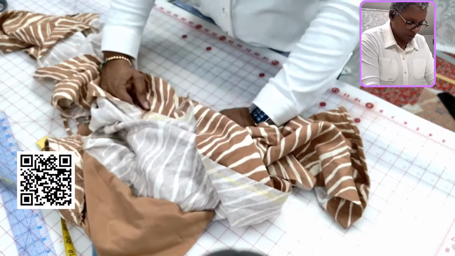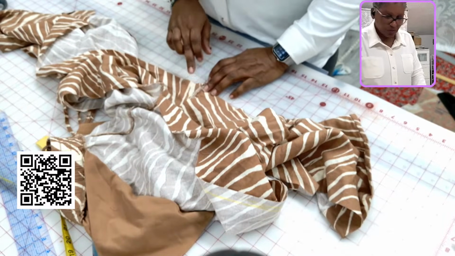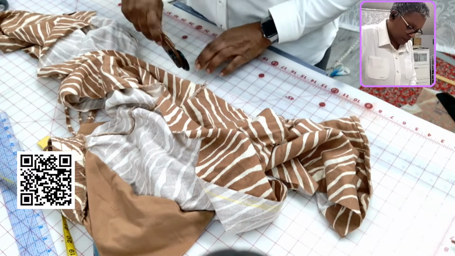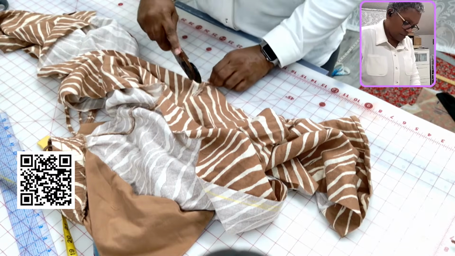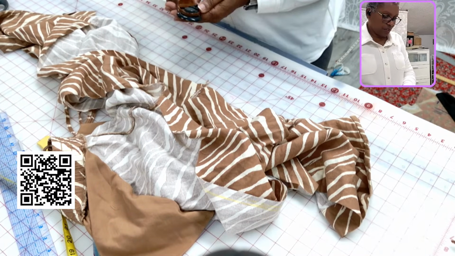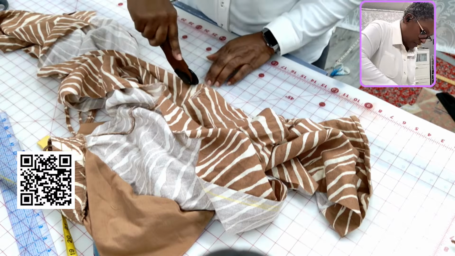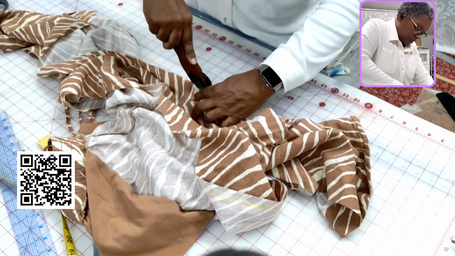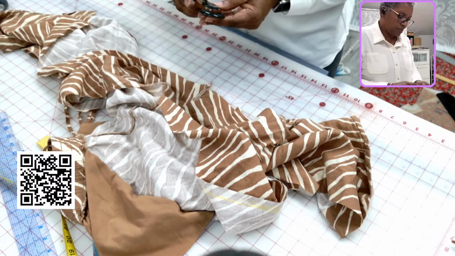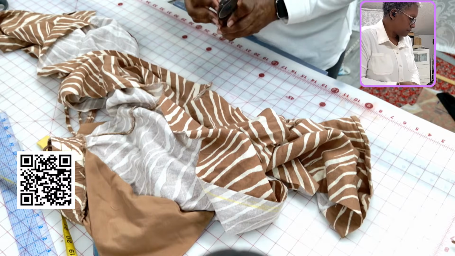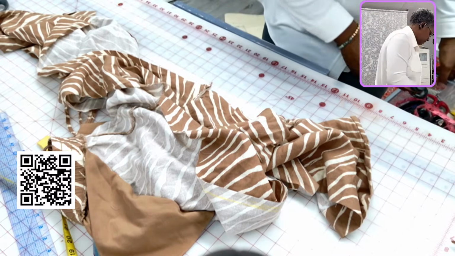That's a little bit too angled. Oh, there we go. Oh, what is going on with this thing? Oh, it's not working.